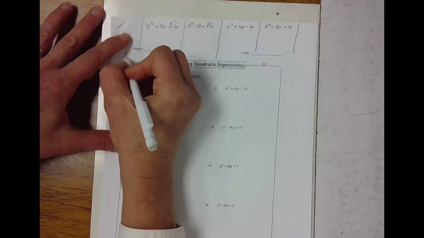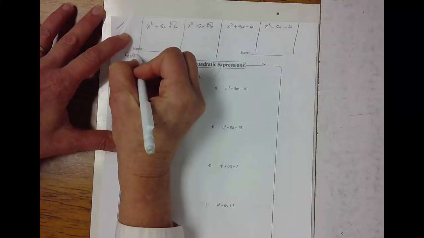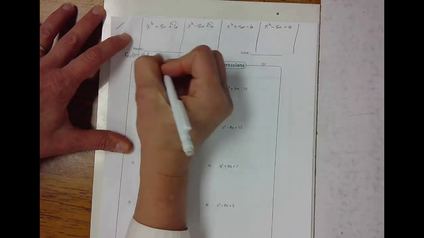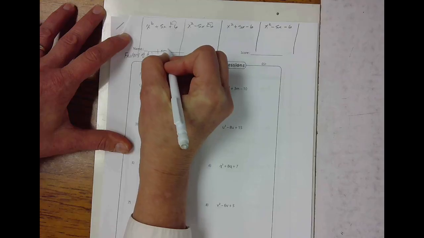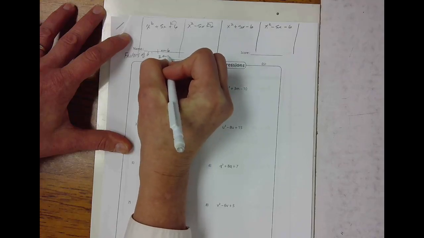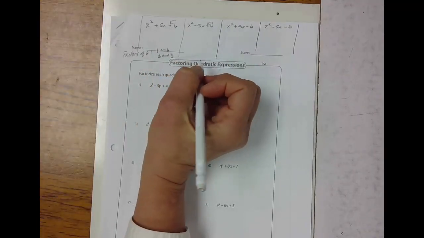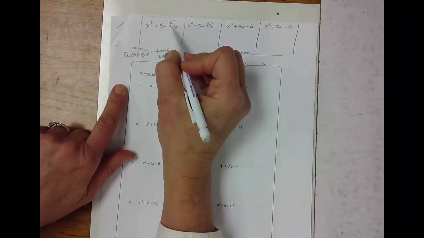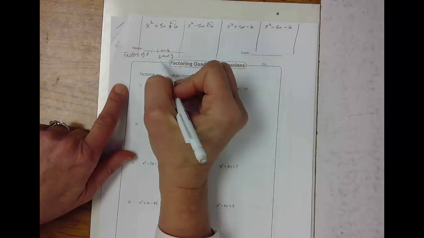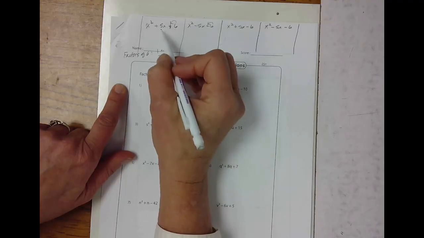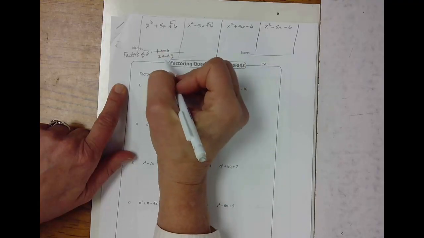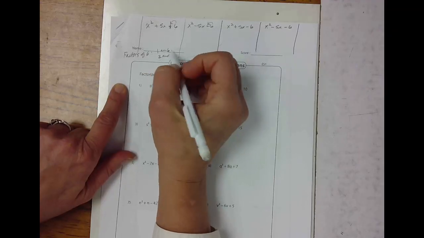The factors of 6 would be 1 and 6 and also 2 and 3. And the reason I'm going to pick this one is on the add, I'm looking for the factors of 6 that add up to 5. In this case, it's going to be the 2 and 3, because 6 plus 1 would be 7.